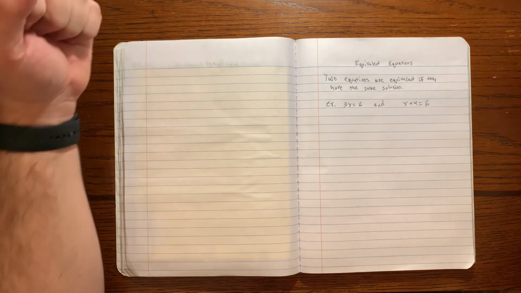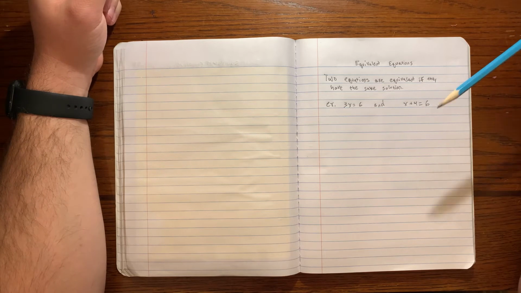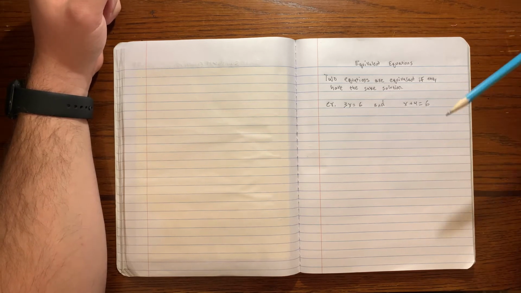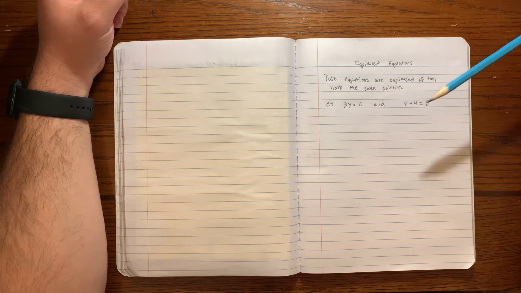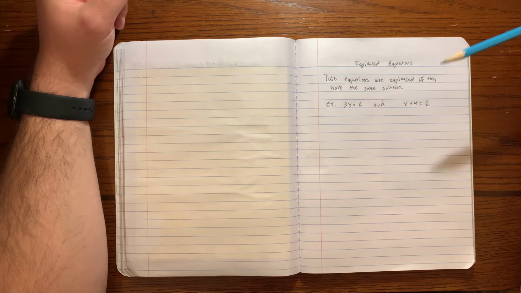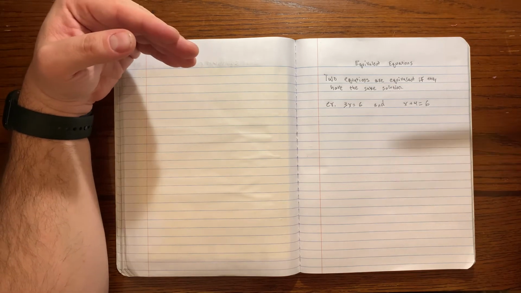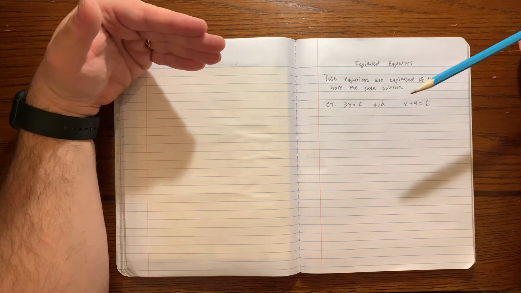So we're kind of looking at what's happening to x and we're undoing that operation. And you'll get more into solving equations in the next section. This one's more about manipulating equations so that they look the same. Okay, but I want to show you a method that you're more familiar with first.